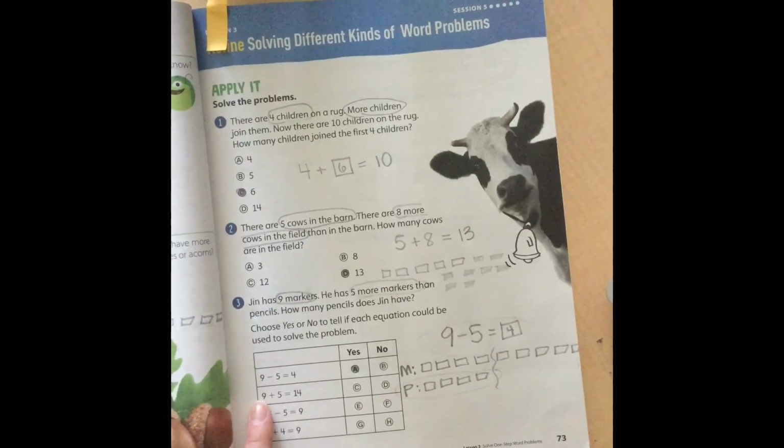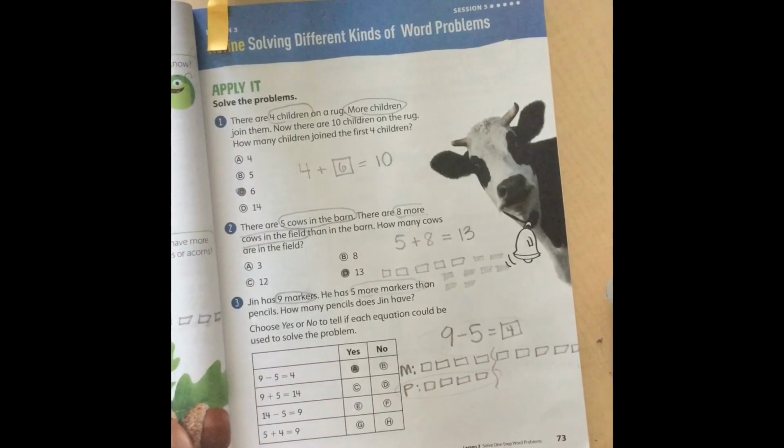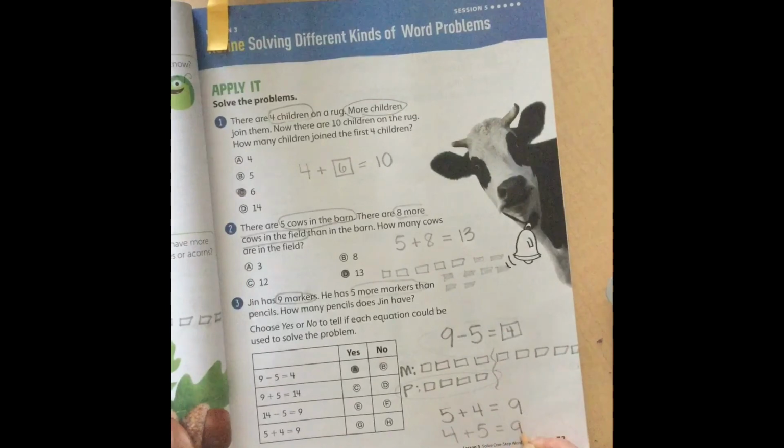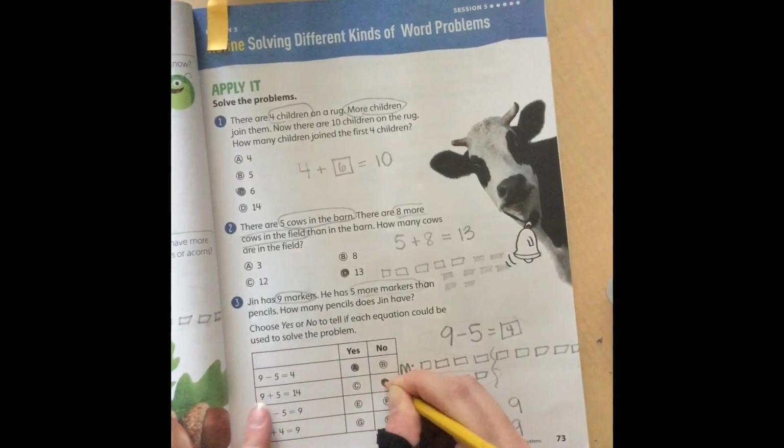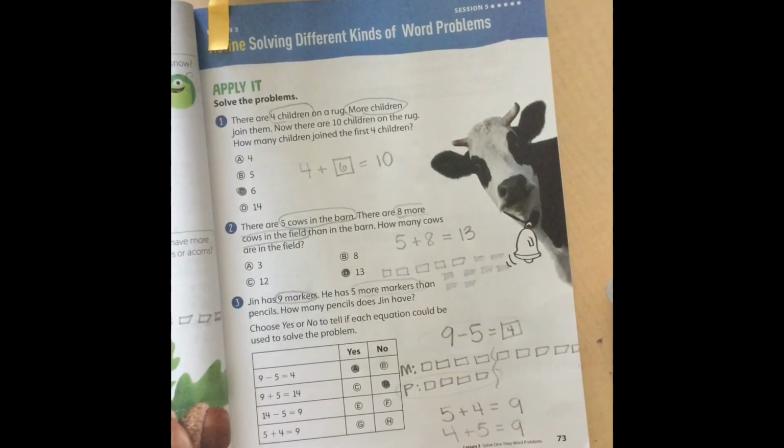They got 14 because they added their larger number that they first started with a smaller number. If we were to change our number sentence to be an addition problem, we could do 5 plus 4 equals 9, or 4 plus 5 equals 9. But to get the same three numbers, we know that they did it wrong. So they decided to add those two numbers when they should have subtracted them.